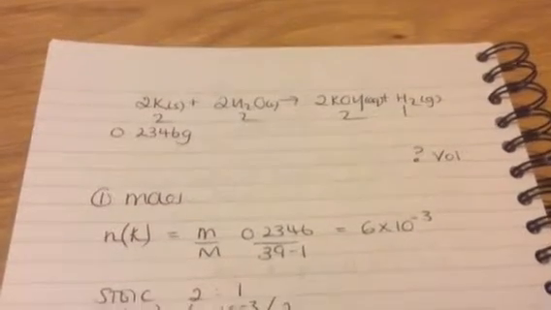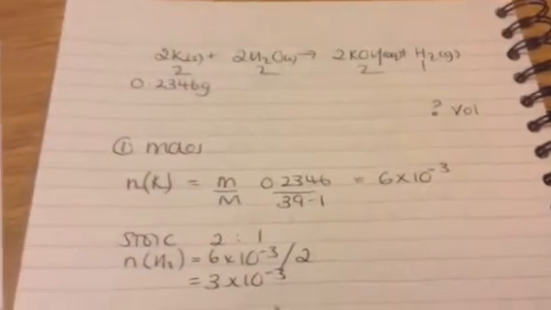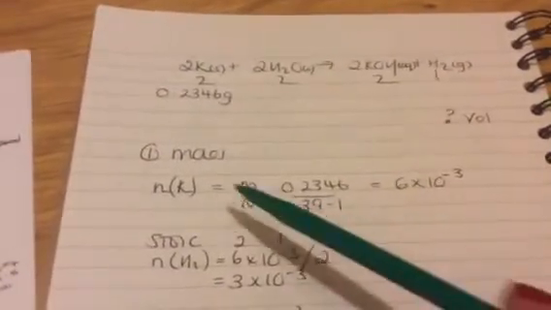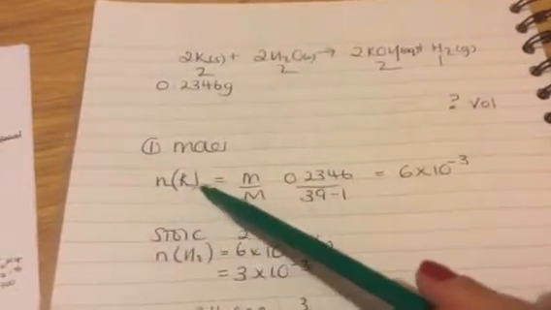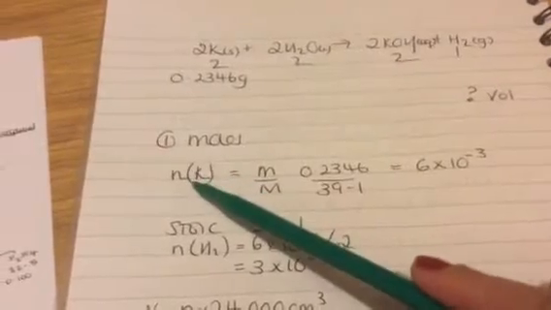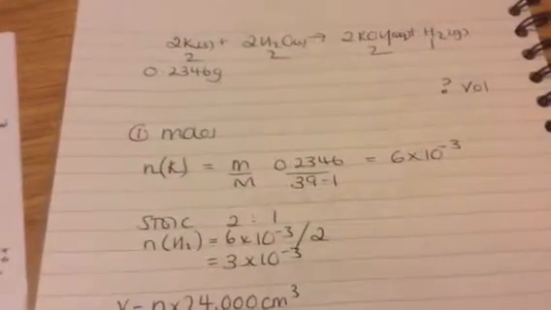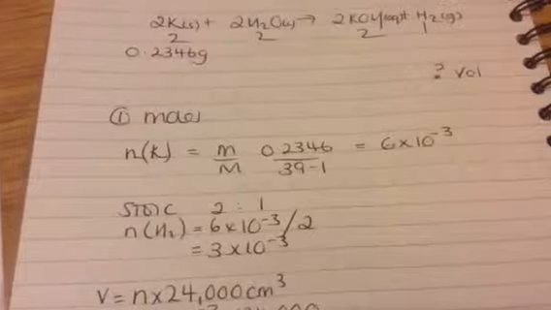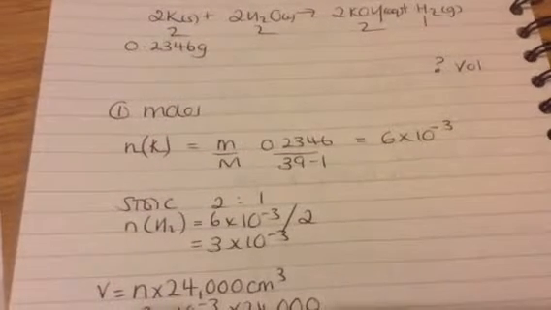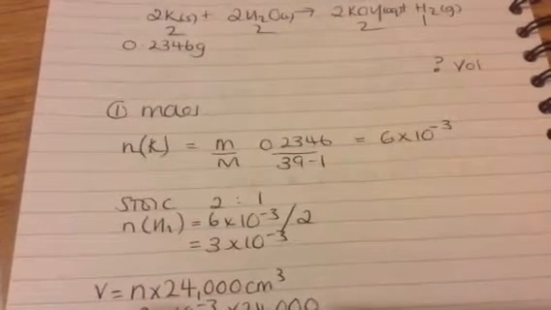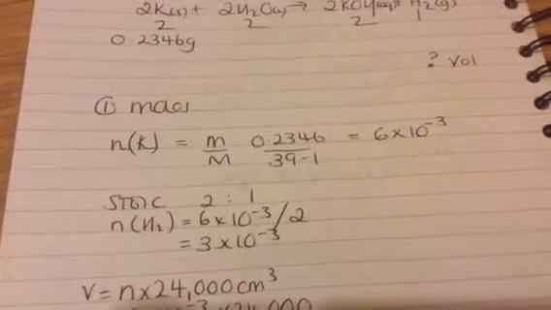And so what you can do is calculate the number of moles of potassium using n equals m over M. Now you can see here that I've written n for moles, and in brackets next to it, just curly brackets, I've put the substance that I'm referring to. It makes it very clear to the examiner and very clear to yourself what you are doing when you do it this way. Scribblings and numbers all over a page are never a good thing.